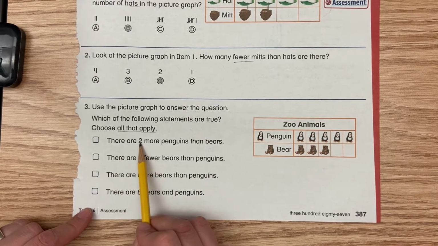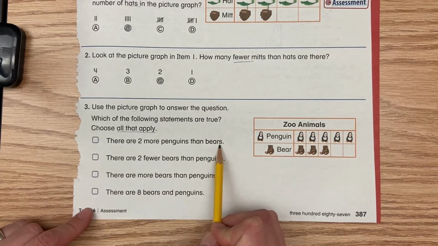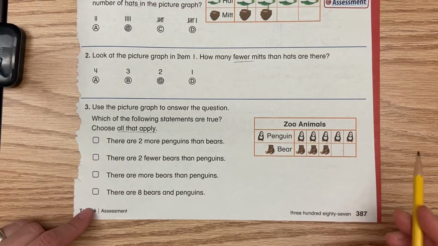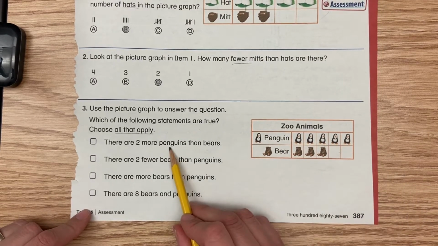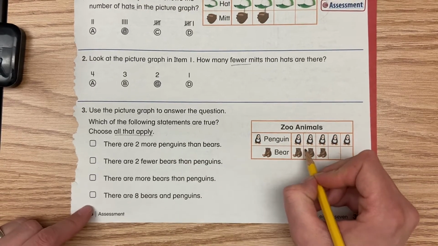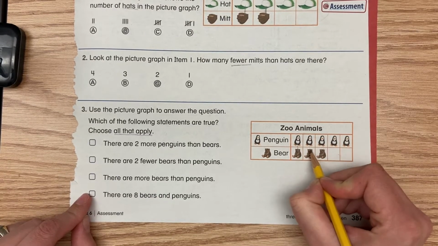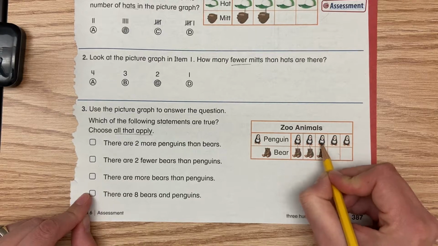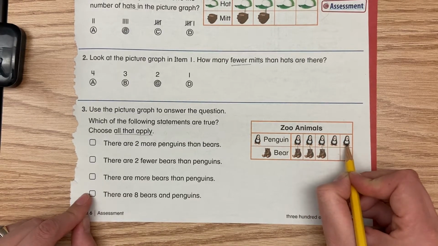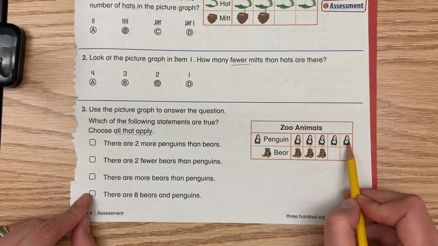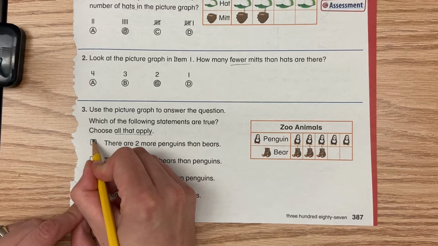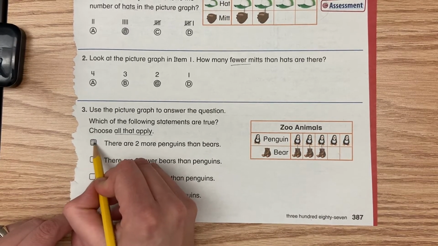There are 2 more penguins than bears. Is that true? Let's take a look at our picture graph. This is a comparing question, so we are going to think and compare. Let's partner up 1 penguin to each bear. Are there 2 more penguins than bears? 1, 2. Yes, so this statement is true.